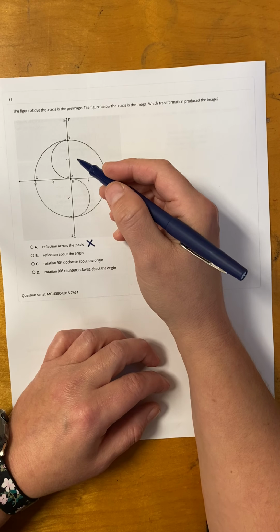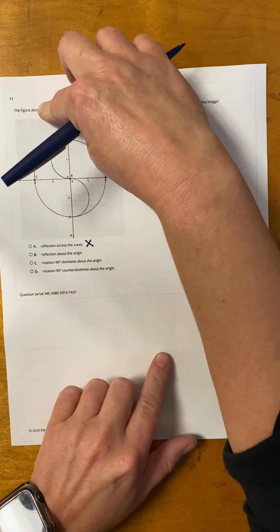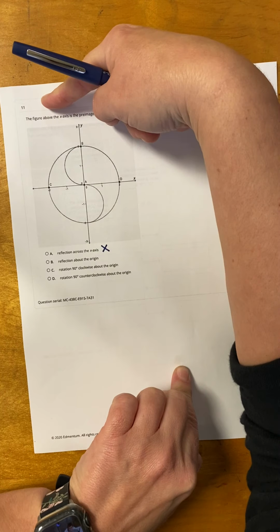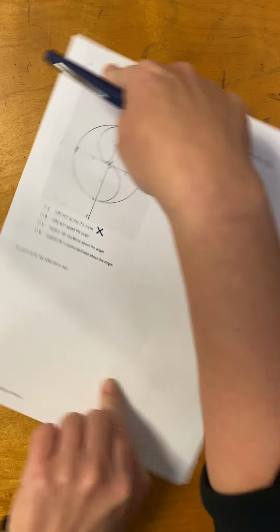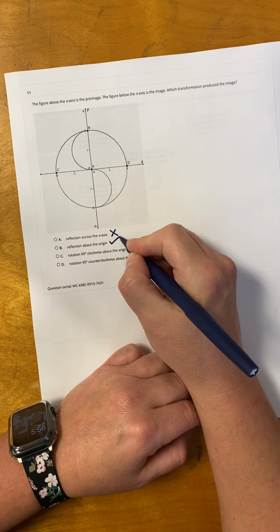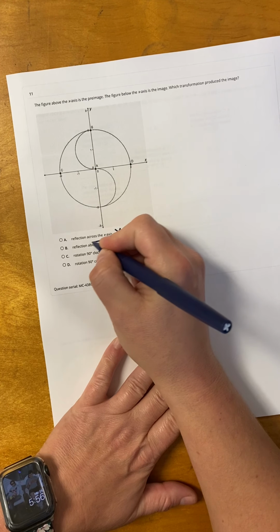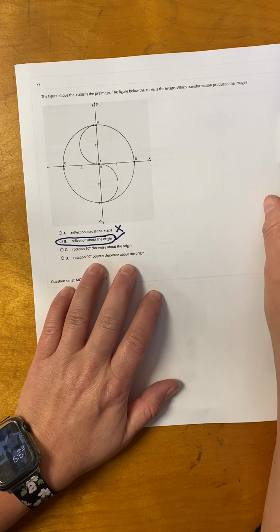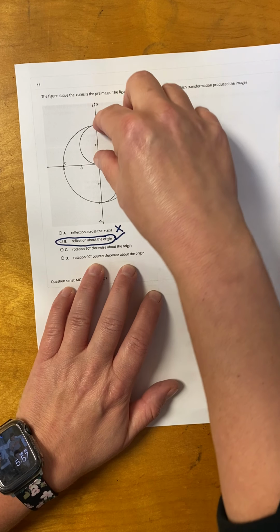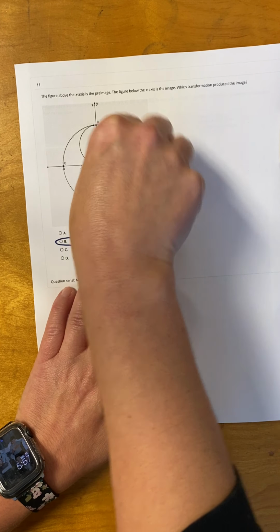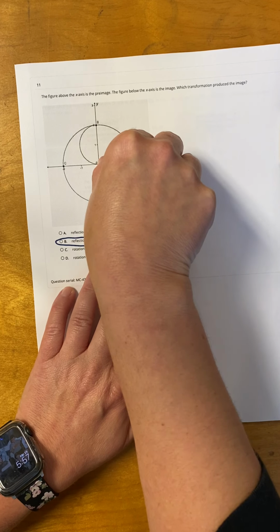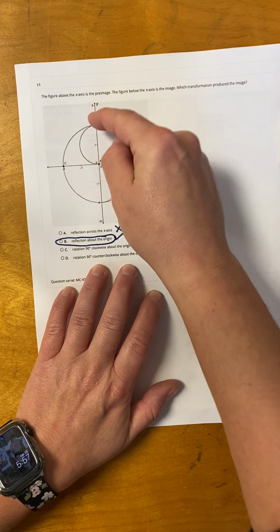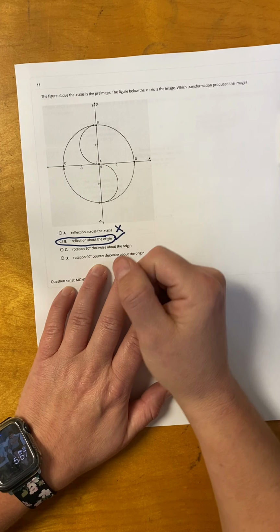Now, a reflection about the origin, remember, that would be no different than a 180-degree rotation. And do you see how that looks exactly the same this way as it does this way? So that's going to be the correct answer. And of course, 90 degrees clockwise would just move 90 degrees this way, so this would be over here. That doesn't work. A 90-degree counterclockwise rotation would take this hump down here, so that also would not work.